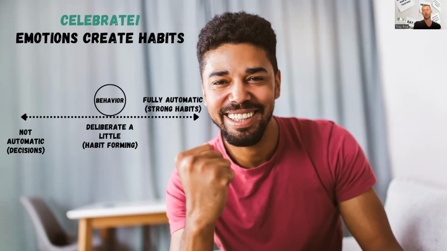Well, research has actually proven that emotions create habits. How you feel about the changes or the habits you have in your life helps you build a strong habit, and it makes you emotionally attached to that habit, whether it's a bad habit or a good habit. If it's a bad habit, then hopefully you can push the emotions towards replacing that, and we'll get into that later. So here's what the spectrum really looks like.